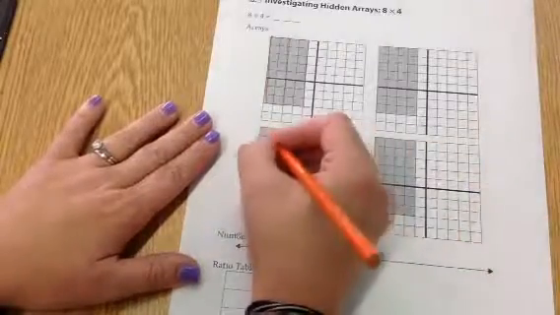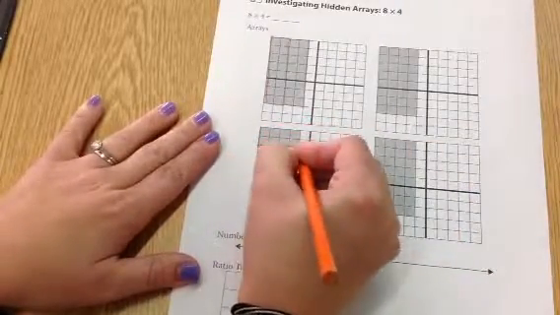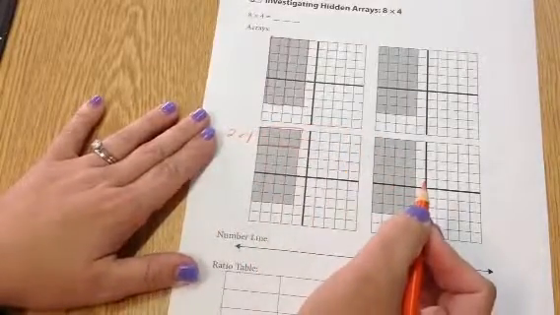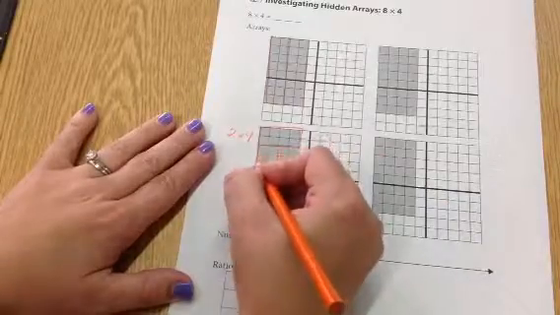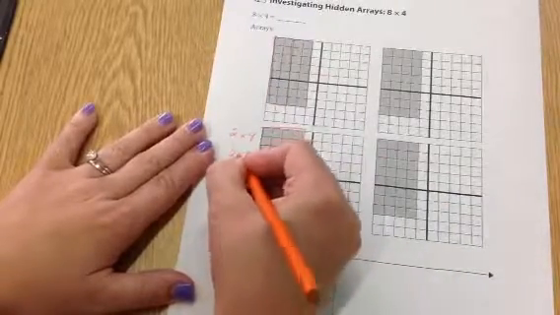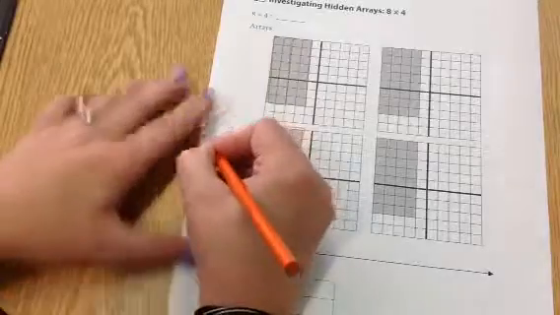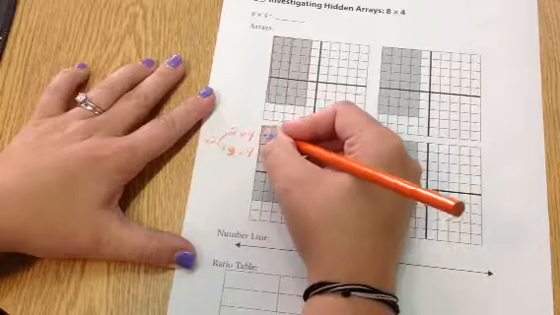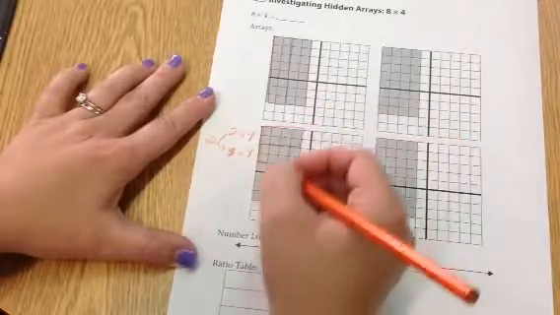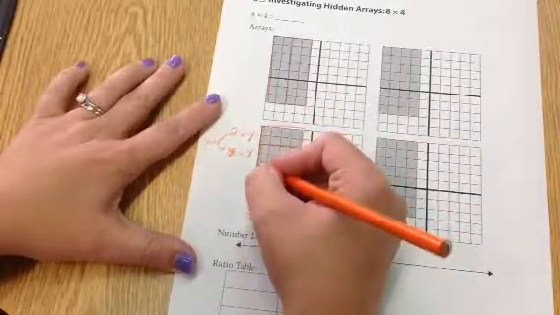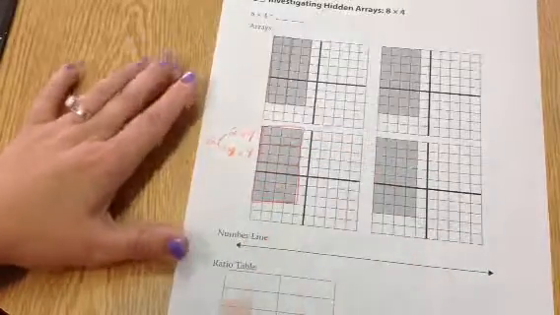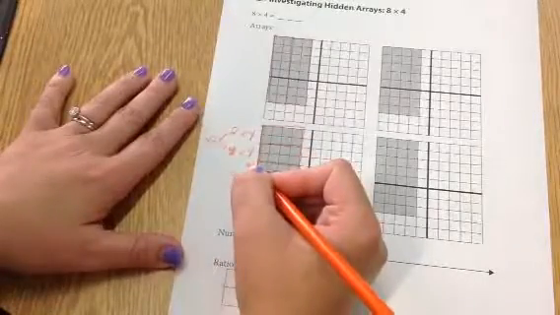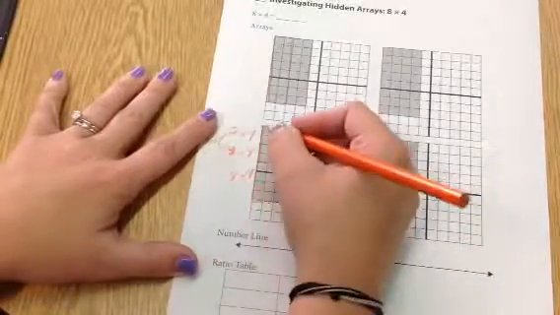So the first thing I'm going to do is 2 times 4 here. So we have our 2 by 4 array. Okay, and then we're going to double it to get another 2 by 4 array. Okay, so we doubled this one. Now, think about this as a 4 by 4 array. And then we're going to double that and come down here for our 8 by 4 array. Okay, so all together we have 8 by 4.